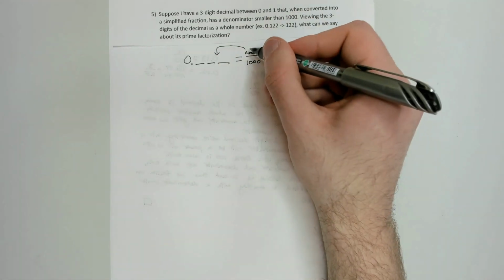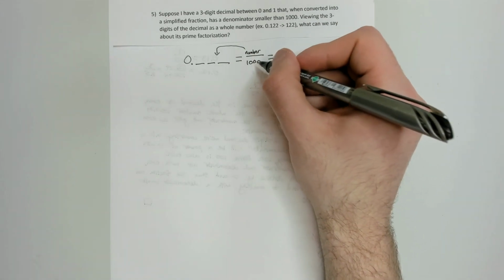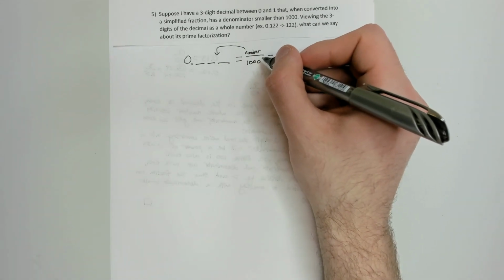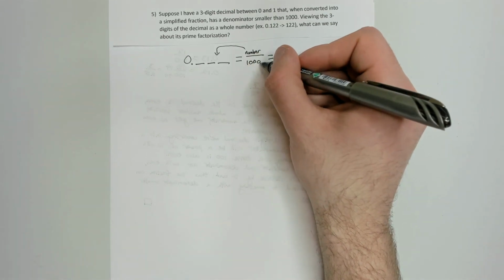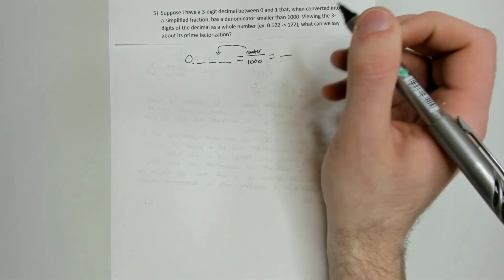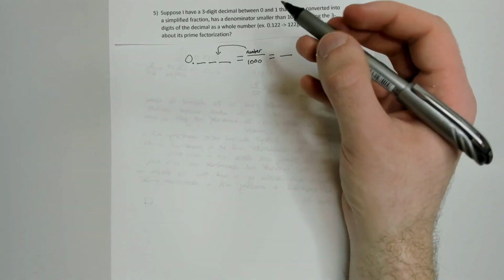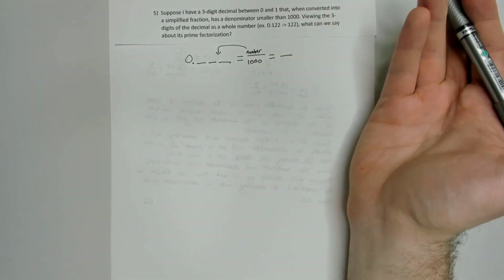Okay, so basically we're looking for a 3-digit number that can be simplified when it's in the numerator of a fraction out of 1,000. So for the number and 1,000 to be simplified like this, that means they have to have a common factor, right? They have to have some sort of common factor that can allow them to be simplified. They're not co-prime with each other.